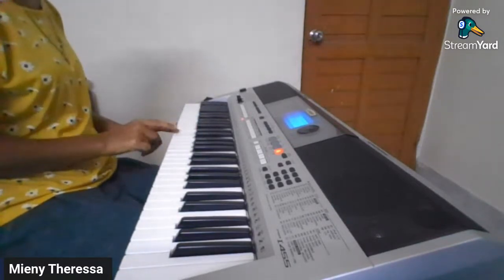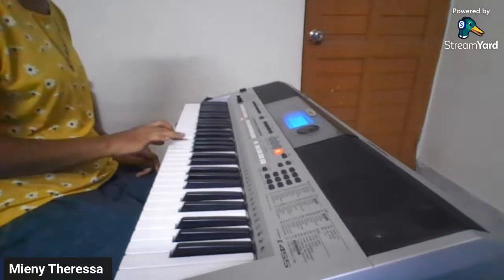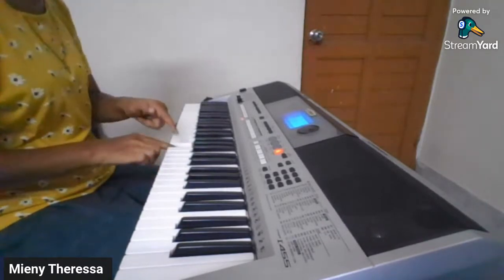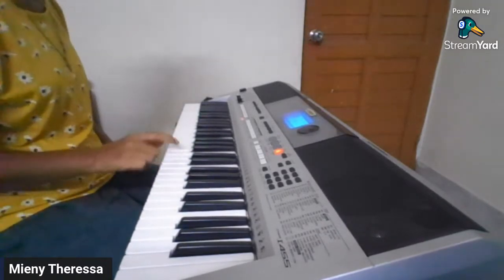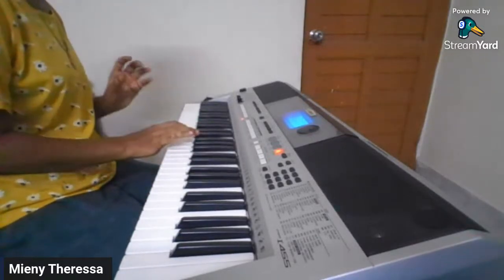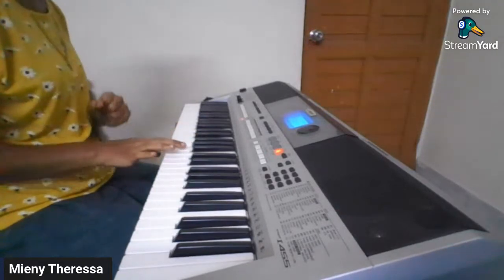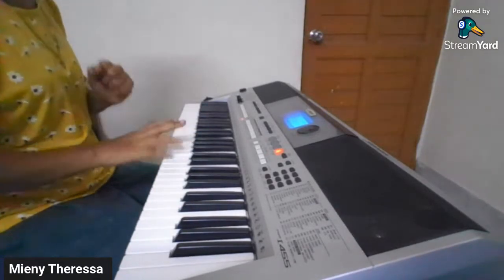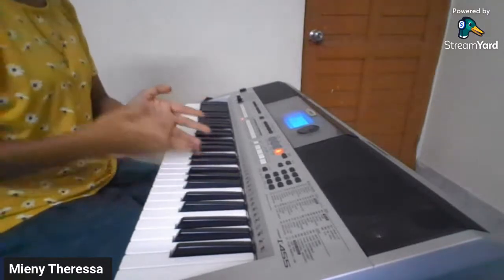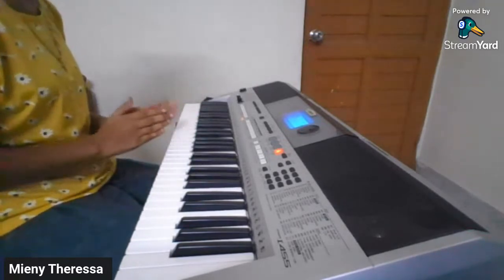The white key after it is D. So C, D, E, F, G. Then after G we get back to A, B. Then we get back to C. C, D, E, F, G, A, B, C. We come back to C here, which is before two black keys. I hope you understood the naming of the keys here.